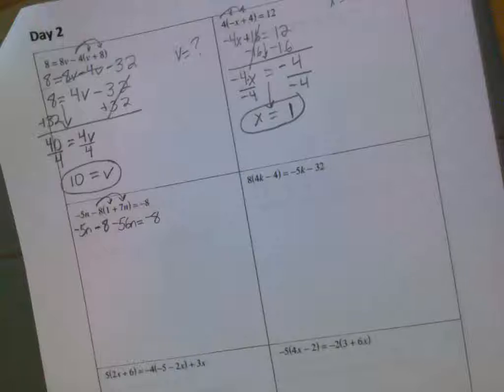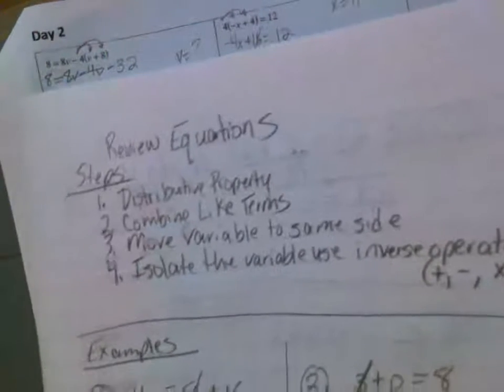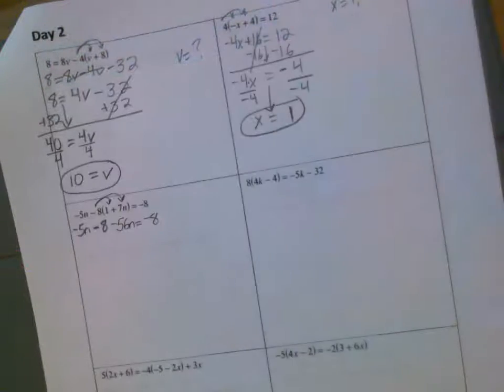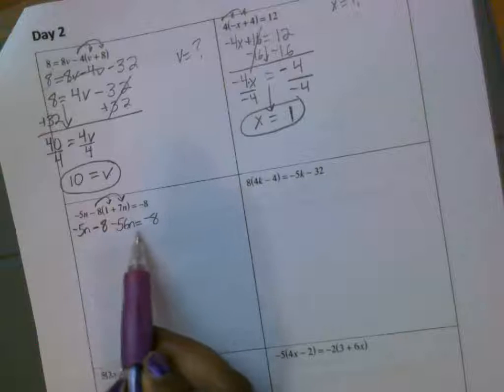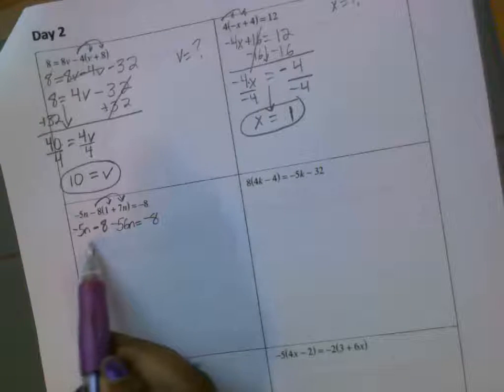Okay. Now we want to combine like terms on each side. That's that next step. And remember, this is where I'm getting my steps from, okay? So when I combine like terms, what terms are alike on this side of the equal sign? What terms are alike here? Anybody?